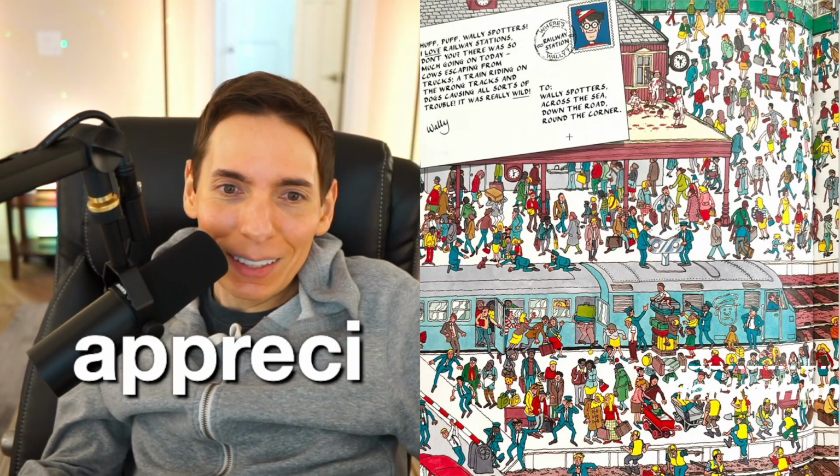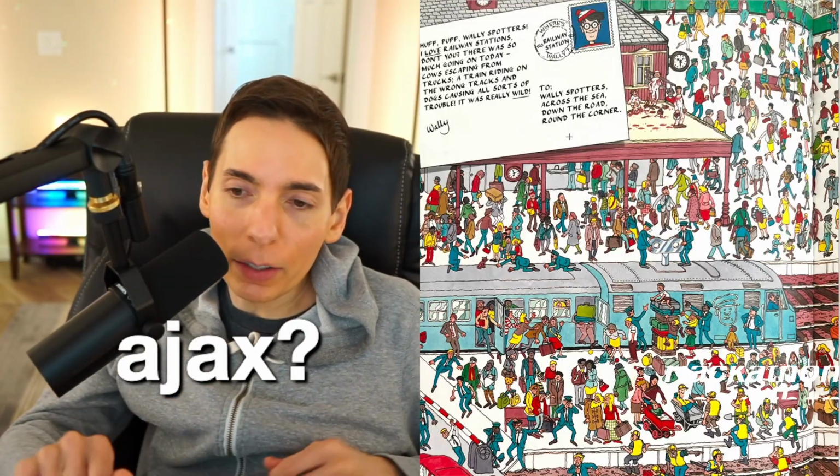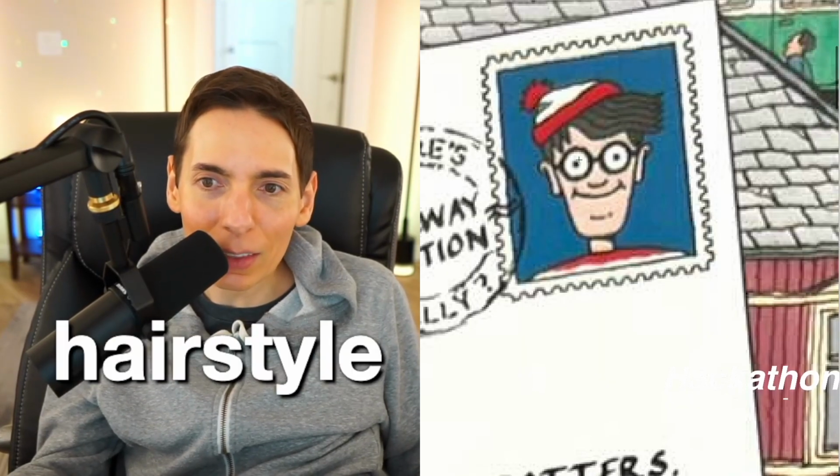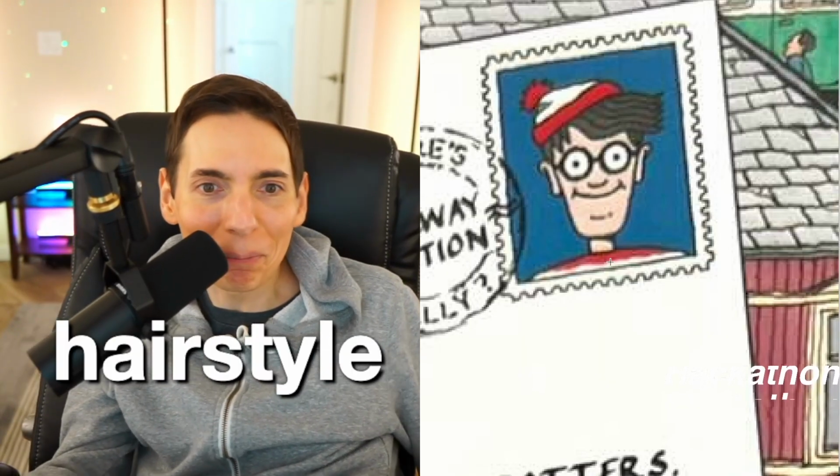We will be making an agent that can find Waldo. We're going to find him. Or well, the AI will find him, hopefully. It's possible, you guys, that this won't work at all. But we do have at least some hints about Waldo: we've got a hairstyle, a hat, the glasses, and a striped shirt. We're going to make the AI agent find Waldo.